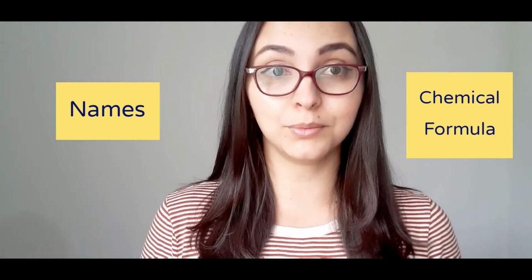How do you refer to specific individuals on a basketball team? On their jerseys, they have their names and their numbers. In a similar way, compounds can be identified by either their names or their chemical formula.